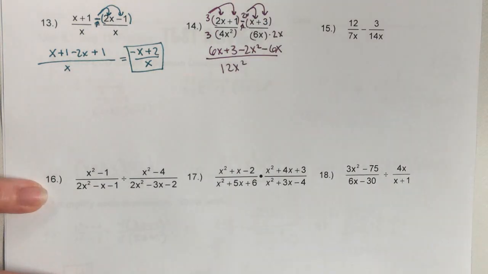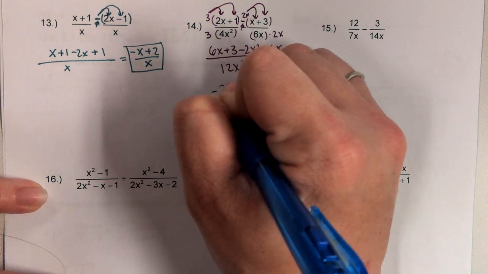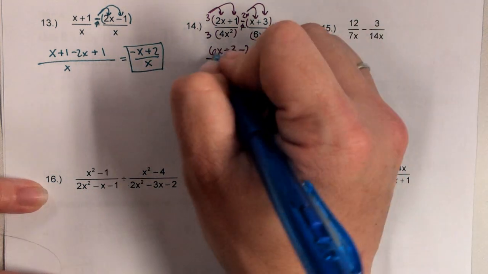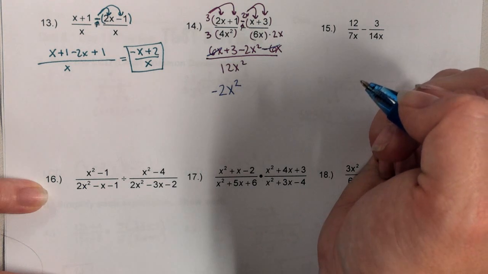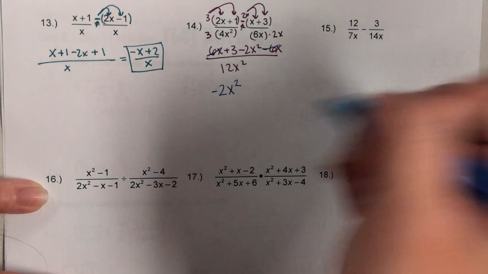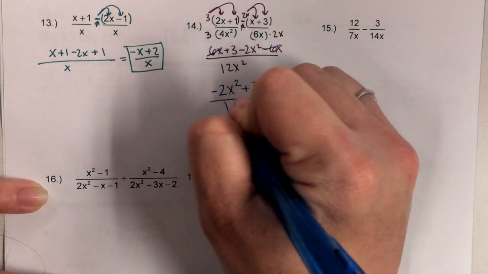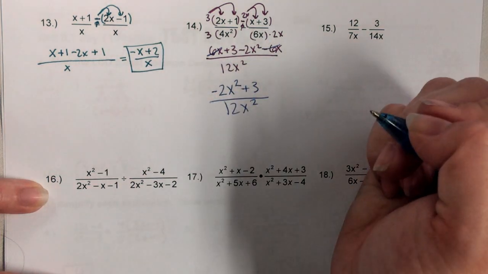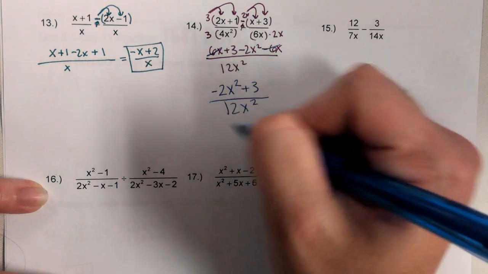So I want you to realize we have negative 2x squared. The 6x's cancel each other. And then I have plus 3 over 12x squared, which doesn't have a GCF on top, so we're going to leave it.